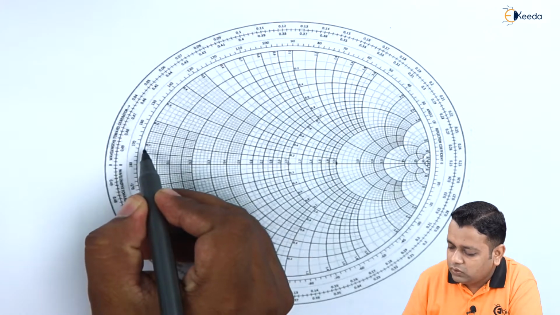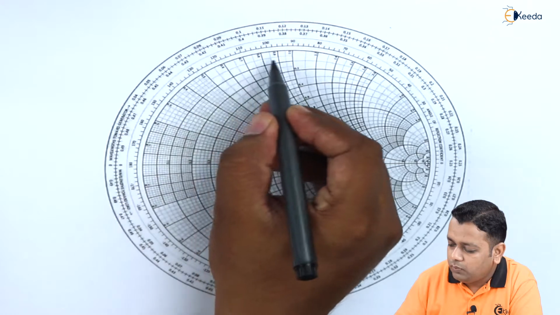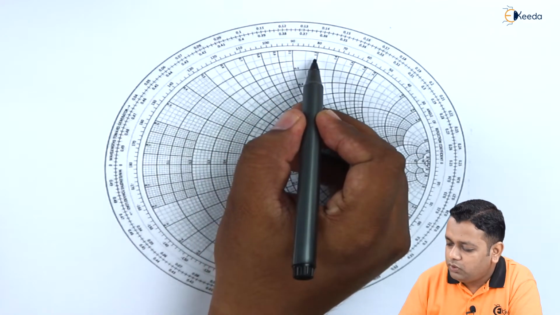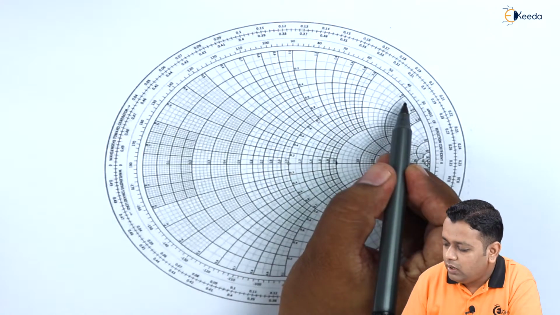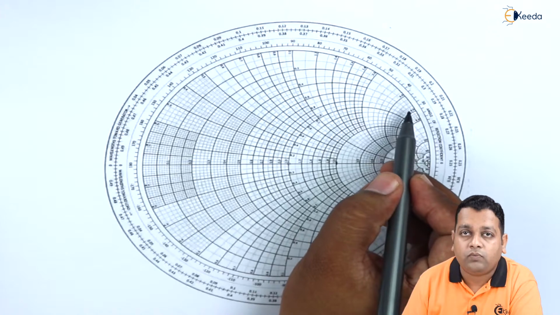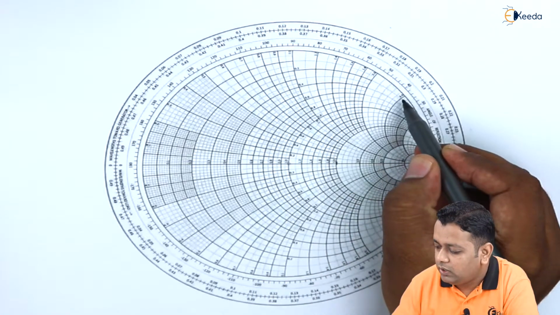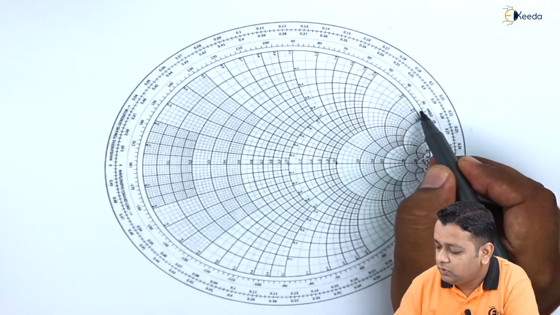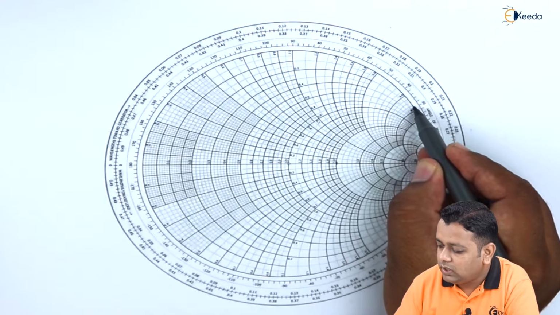We have X equal to 0.1, 0.2, 0.3. This way we go up to 1.0, 1.2, then 2.0, 3.0. Here it is 4.0. We want the X value to be 3.732. So we have 4 markings in between 3.0 and 4.0. So this is 3.2, this is 3.4, this is 3.6, this is 3.8.